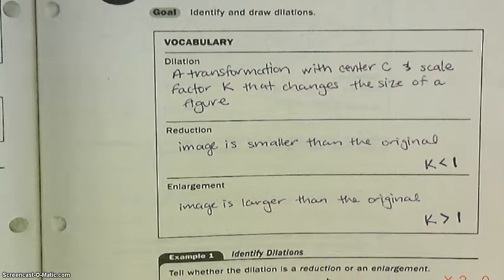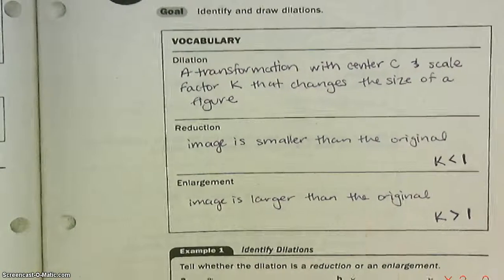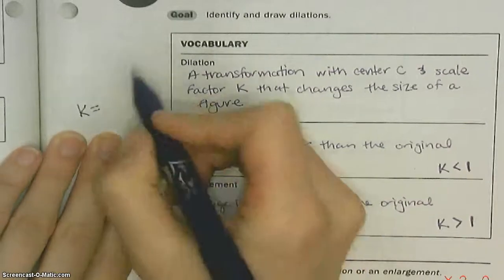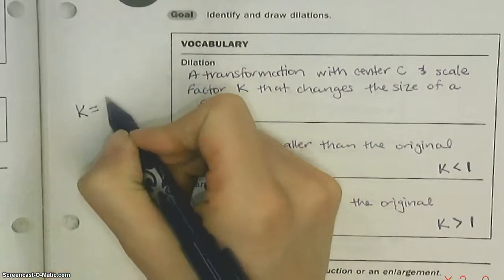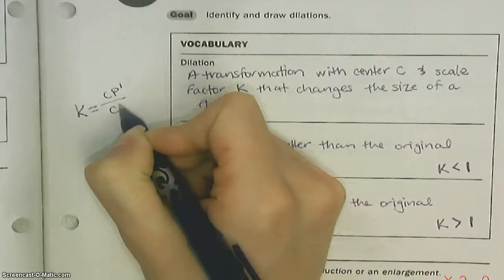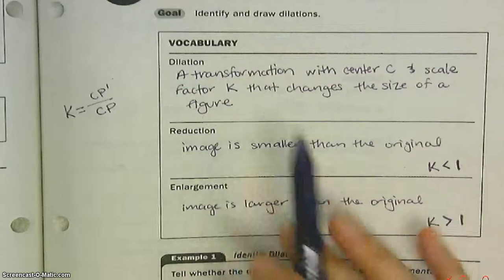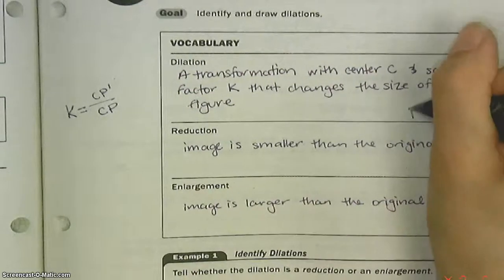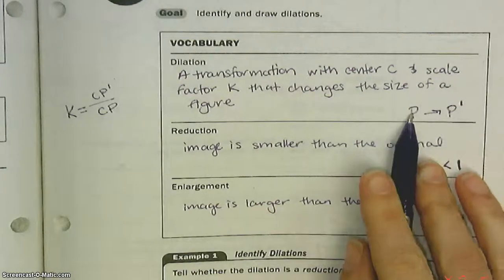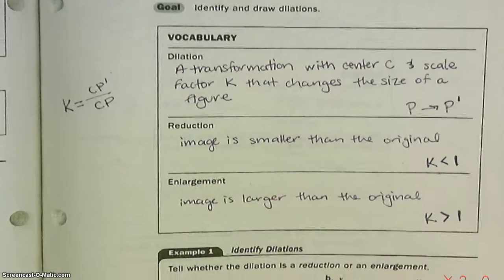One thing I want you to write down is about the scale factor. To find the scale factor, K is equal to CP prime over CP. We'll talk about what that means in a second. But remember, when we do transformations, we always go from P to P prime. So we start at the original, we go to the prime.